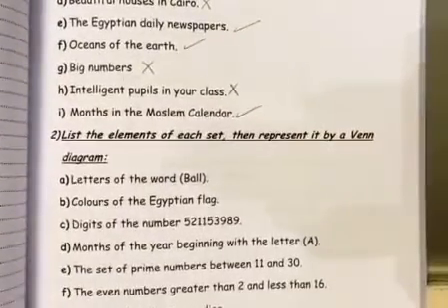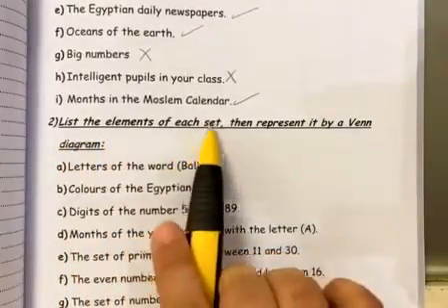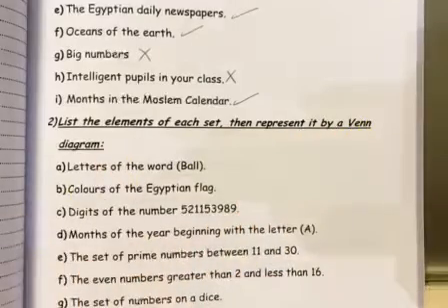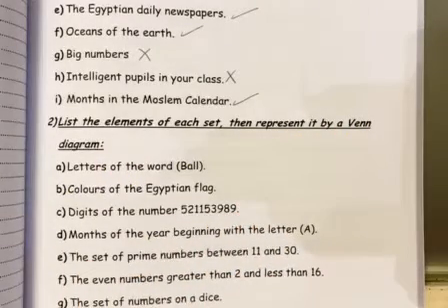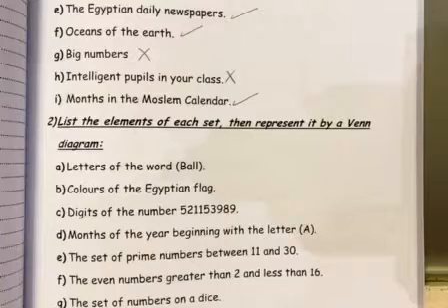Okay, here the title is: list the elements of each set, then represent it by a Venn diagram. How should I express the set? I have 3 ways to write the set: the listing method, the Venn diagram, and the last one is the description method. I have 2 rules of writing the set. Rule number 1, anything inside the set cannot be repeated. Rule number 2, the order of the elements of the set doesn't matter.